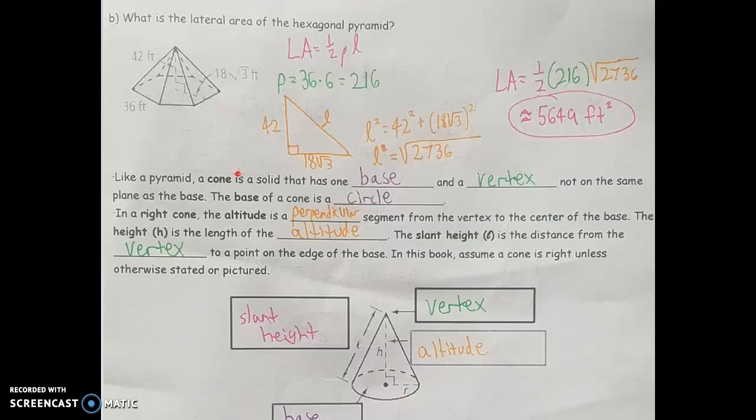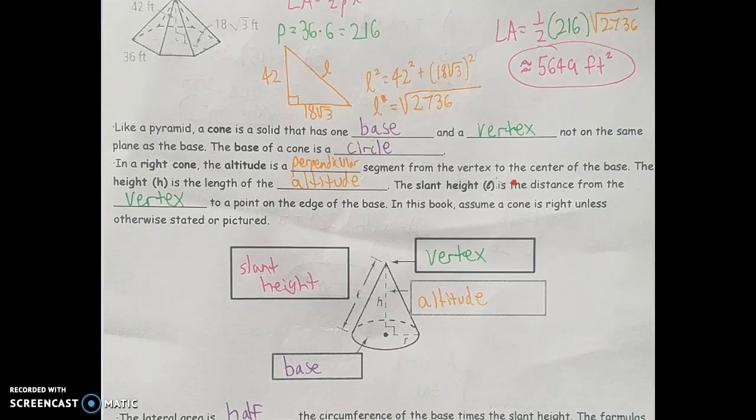So other than pyramids, we're also going to be looking at cones. That's a solid that has one base still and also a vertex not on the same plane as the base. So very similar to your pyramids, except this time the base of the cone is a circle. So kind of like the connection between prisms and cylinders, they're both very similar, except the cone has to have that specific base that's a circle.